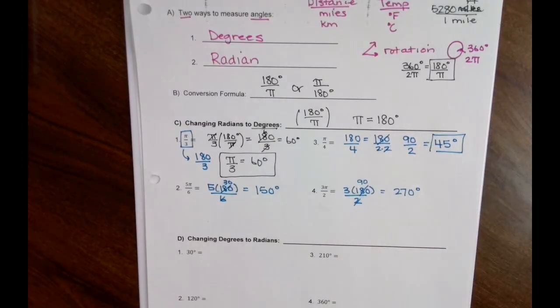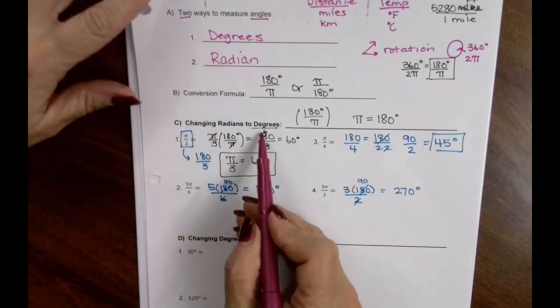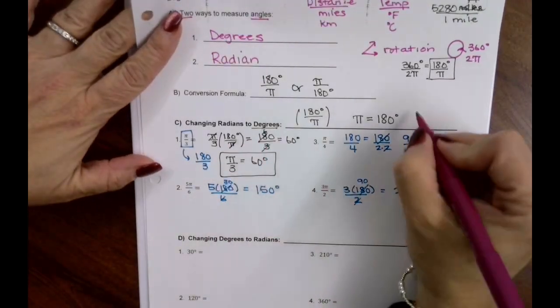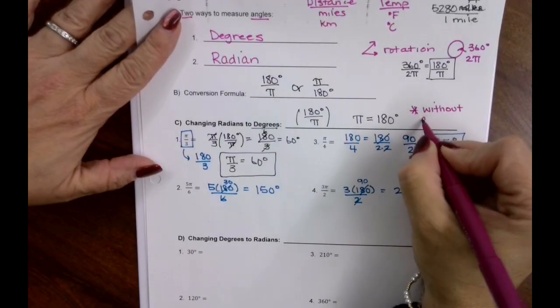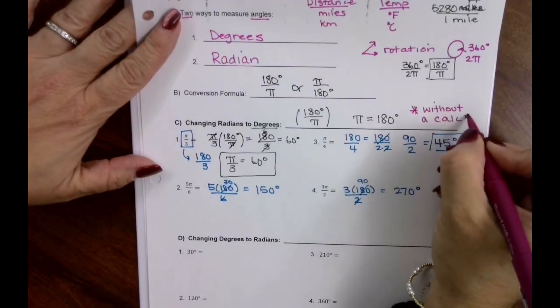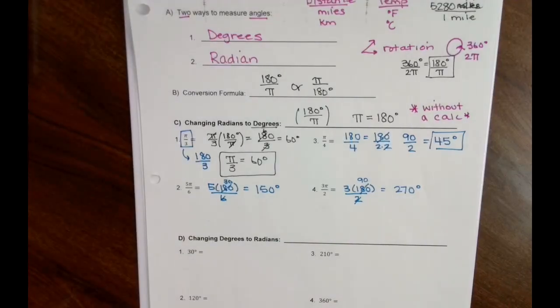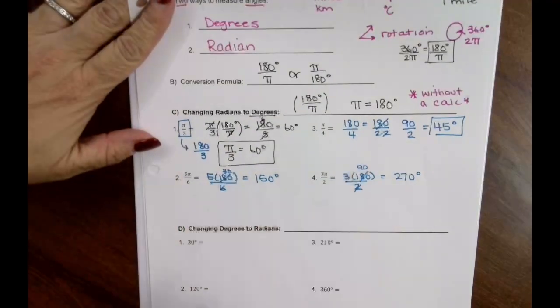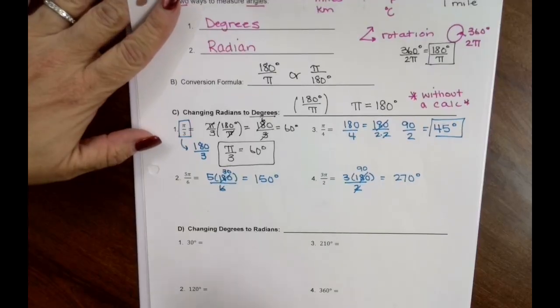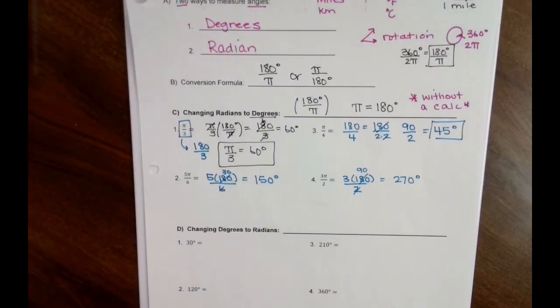Now, this is important. All of this changing back and forth, so changing radians to degrees and degrees to radians, this will be done without a calculator. So you just have to memorize these. Some of them you're going to see, actually all of these you're going to see again, and it's going to be really easy to see. Let me give you a couple of little tricks on this though.